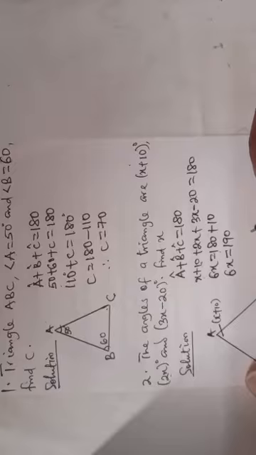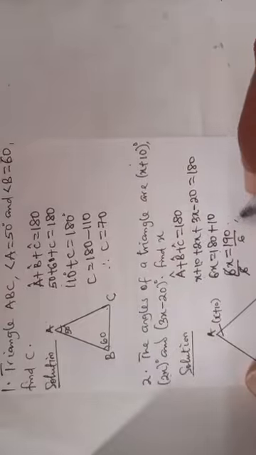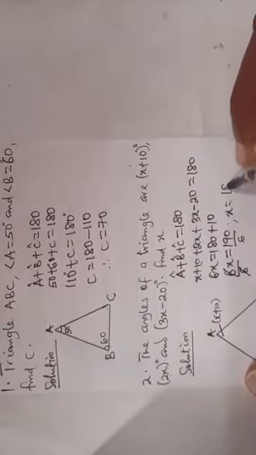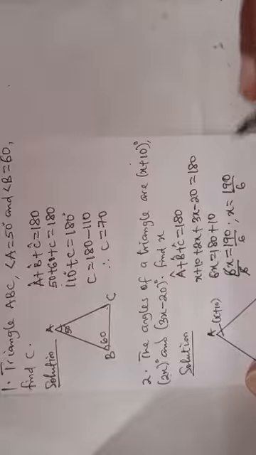Now let's break this down gradually. Normally, you divide both sides by 6 to get x. So 6 cancels 6, and x is left. Therefore, x is equal to 190 divided by 6. Now let's see how to break this down.